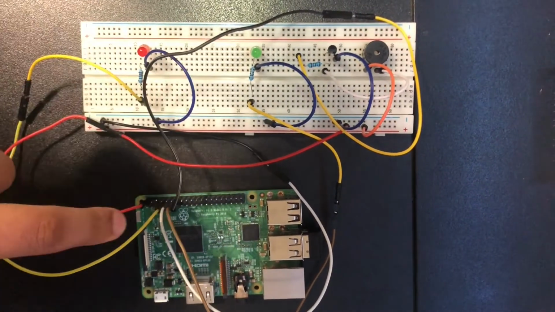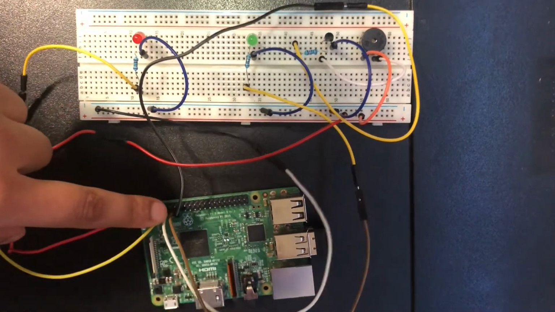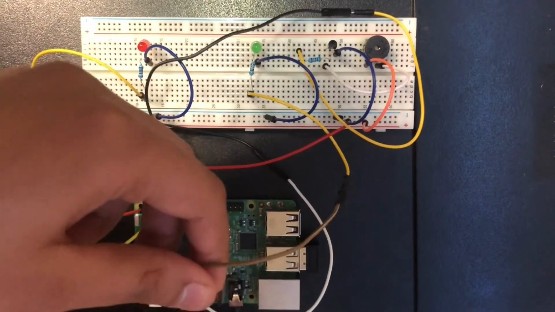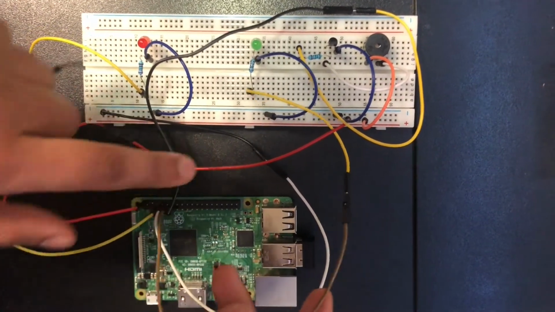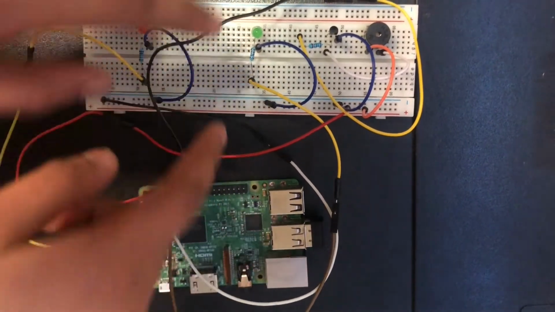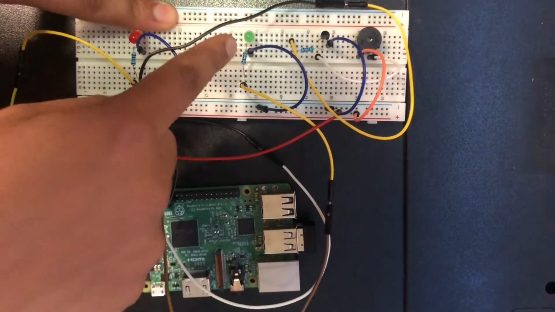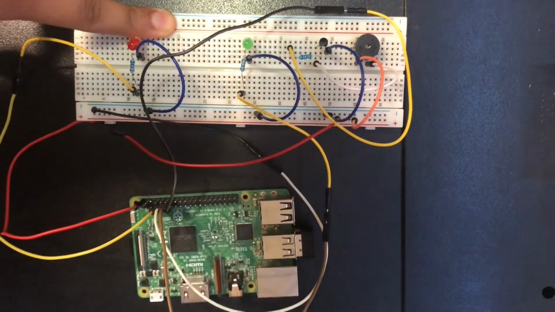Then for the green light bulb here, we have the brown wire as the positive side. It's connected to pin 11 on the Raspberry Pi, and we have it connected to the positive side of the green light bulb. You can see the resistor again, and then the blue wire for the negative side.